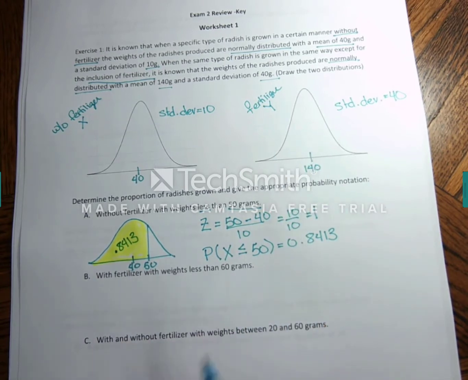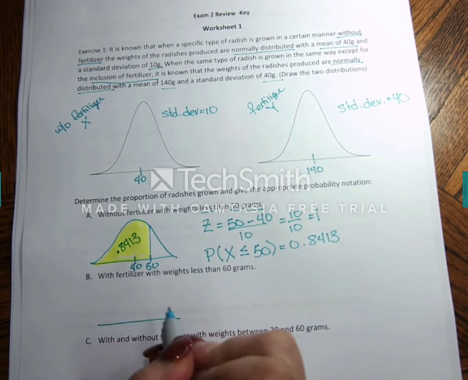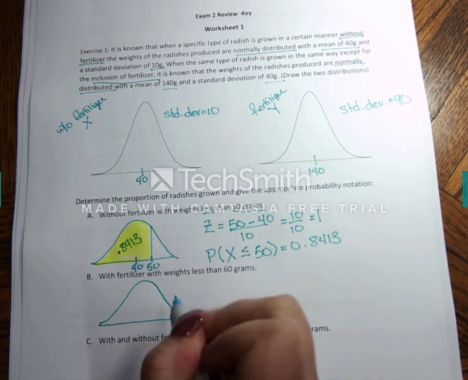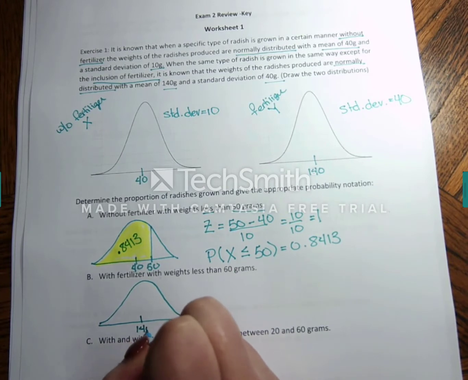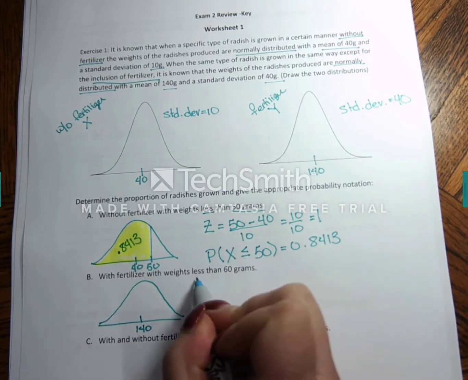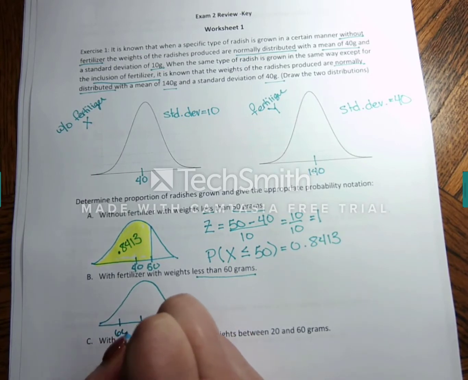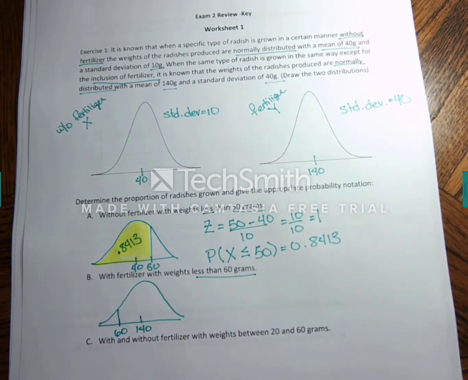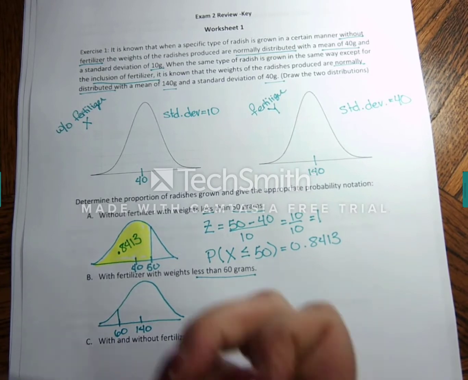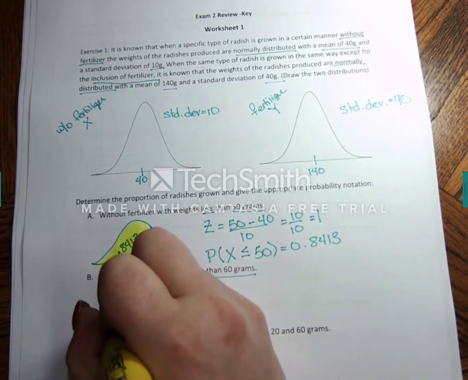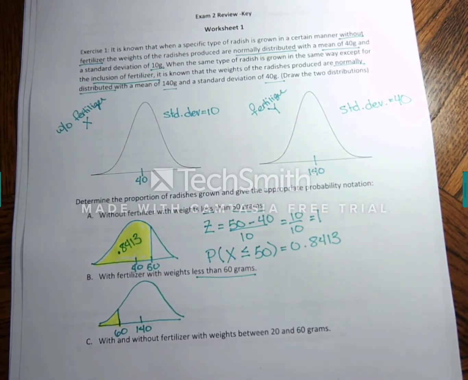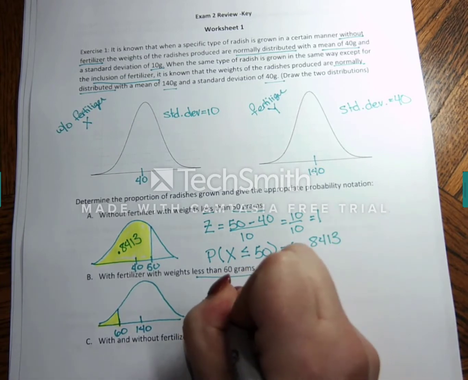All right, our next question says with fertilizer, so we're going to work with the second distribution, with weights less than 60 grams. So again, I'm going to draw my distribution. This one is centered at 140. And I'm interested in less than 60. Well, 60 lies to the left of 140. And then I'm interested in less than, so I'm going to shade in the area to the left of 60. So again, I'm going to calculate my z-score.